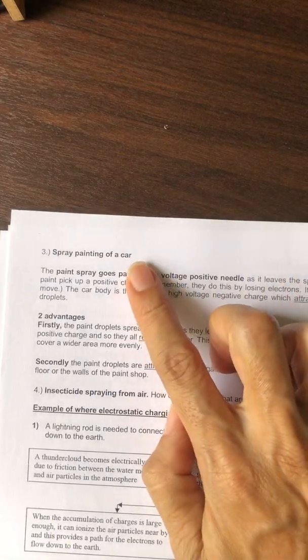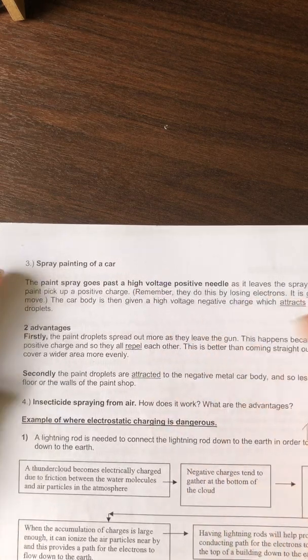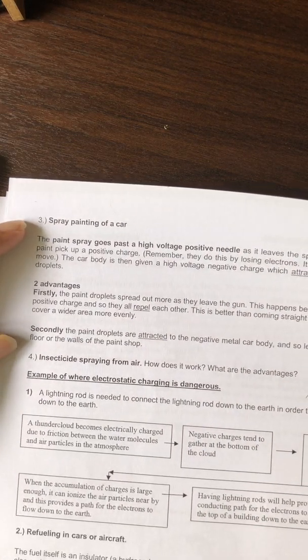Then some are quite easy, like spray painting of cars and insecticide spraying. They are quite commonsensical and much easier to study compared to the photocopying machine.